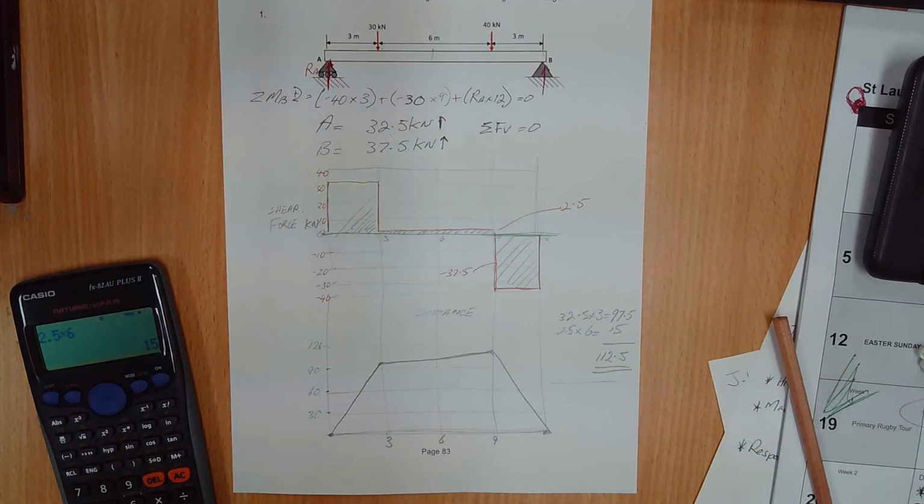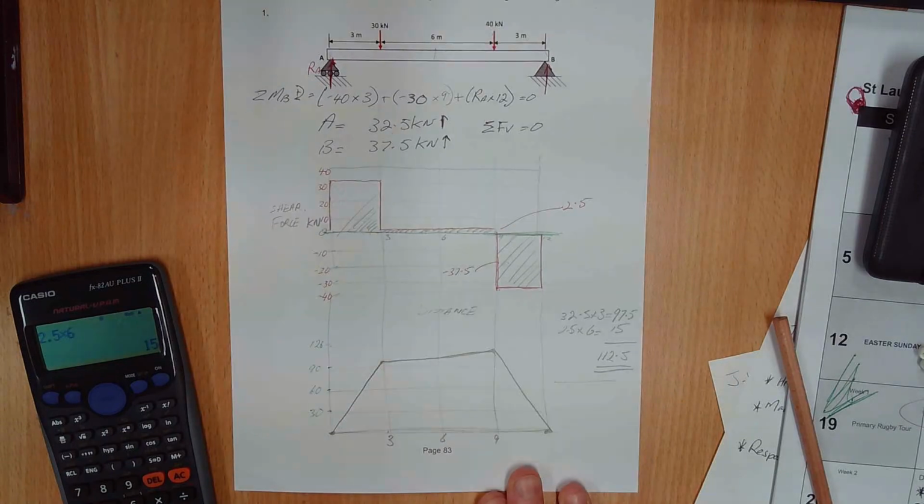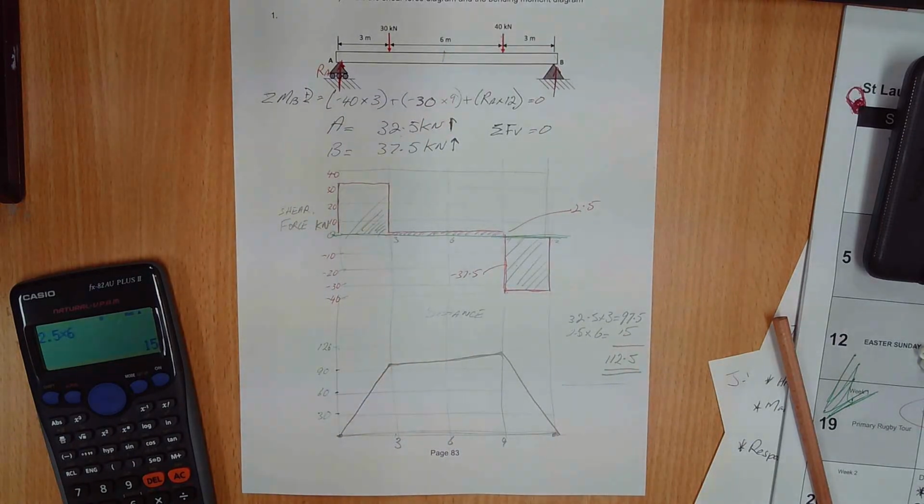So that's a fairly rough and ready type of explanation, guys, but I hope that explains how we create shear force diagrams and bending moment diagrams.